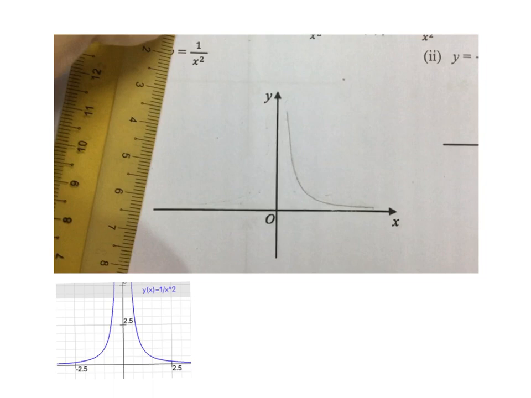Next, to help myself ensure the symmetry of the curve about the y-axis, I'm going to have some small dots at equal distance about the y-axis to help myself in the sketching.